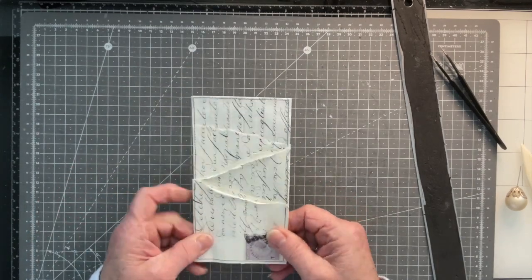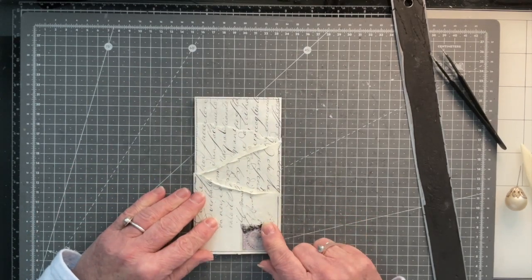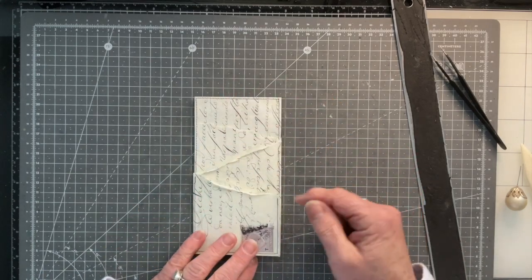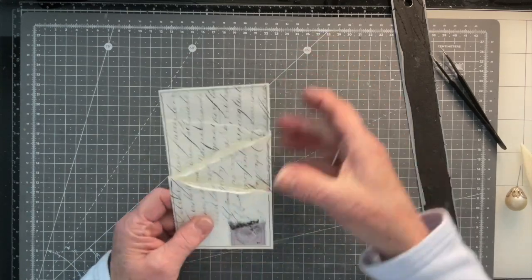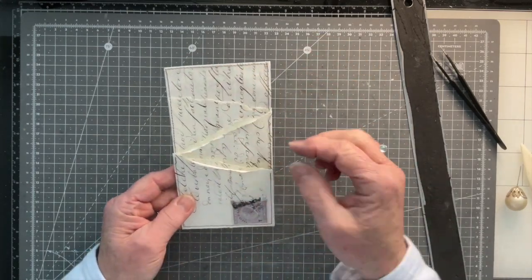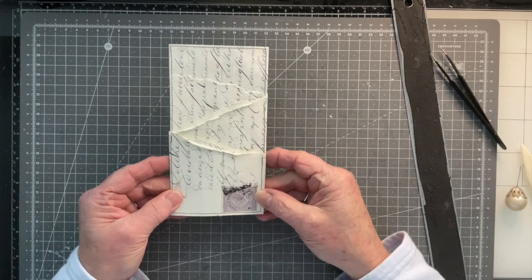So that's where we've got to so far. I need to have something to go inside my 3 pockets, so I'm going to hunt out some images now and make some little journaling cards just to tuck in those pockets.